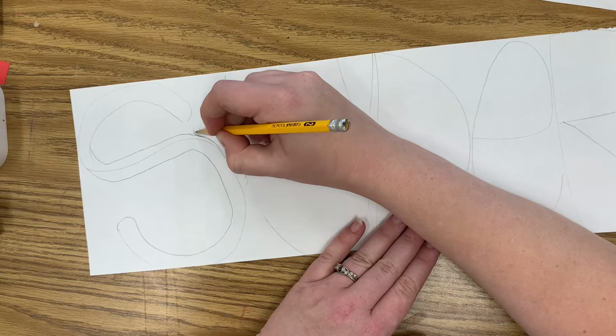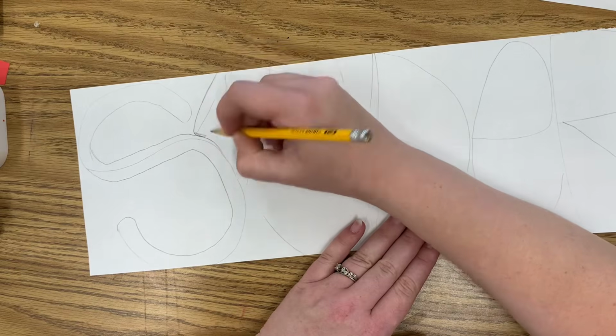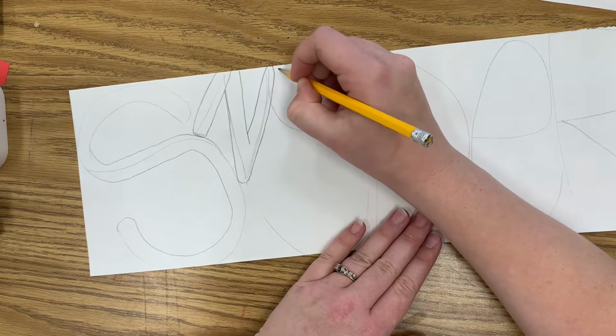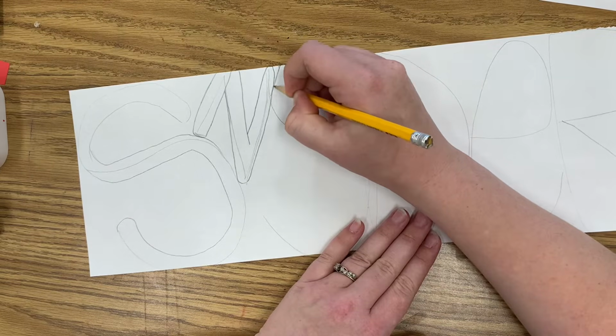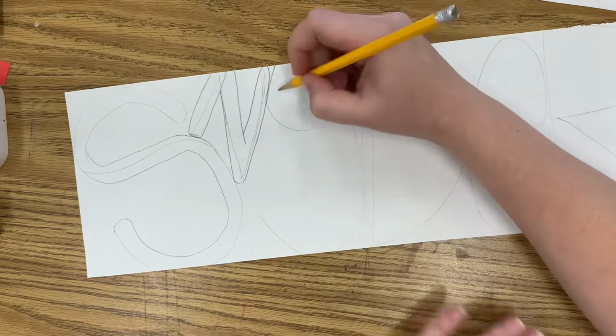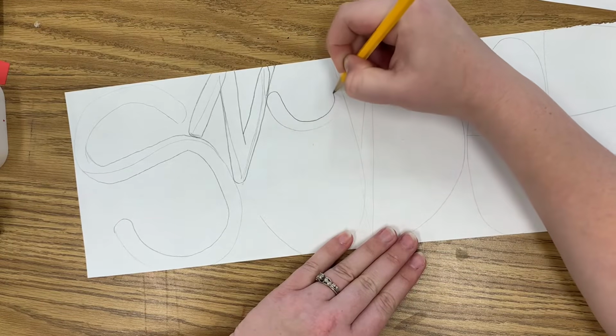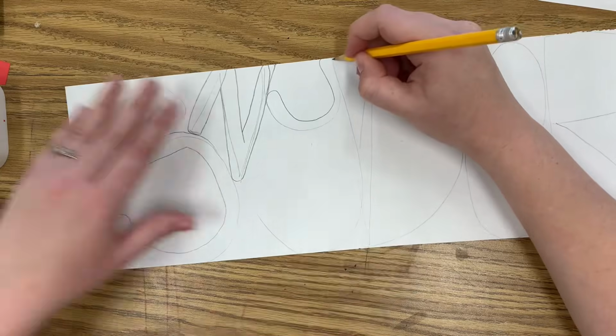Make sure your letters touch one another. That way all the white spaces left in between, we can start fitting our patterns. So here's my Y. Goes up like this.